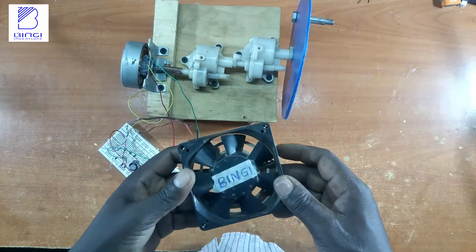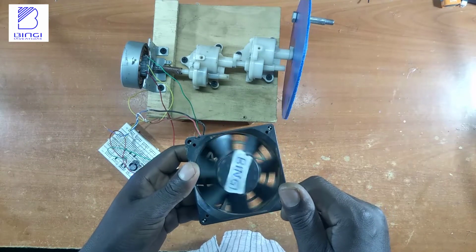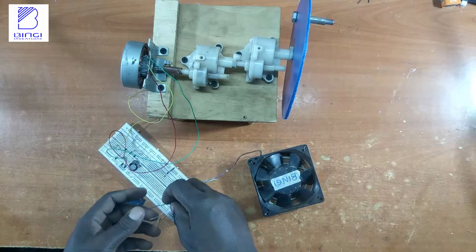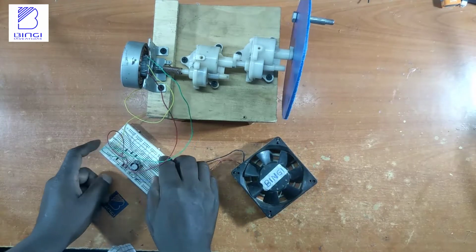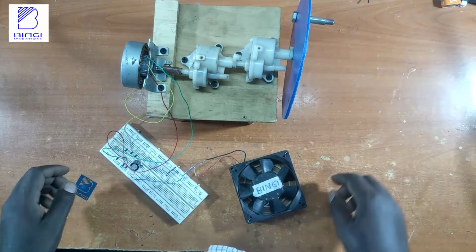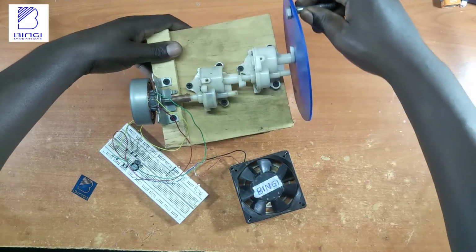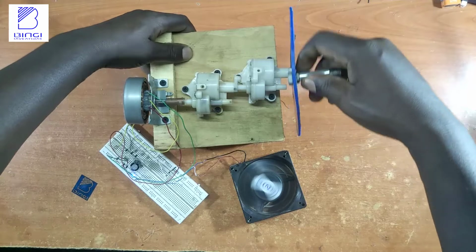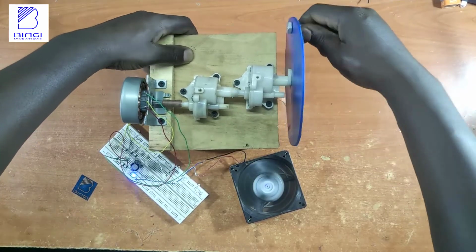When I remove the bulb and replace it with a PC fan, which I connect to the circuit to be powered by the electricity produced from the generator, you see that the fan starts to rotate with its speed increasing with increase in the generator speed.